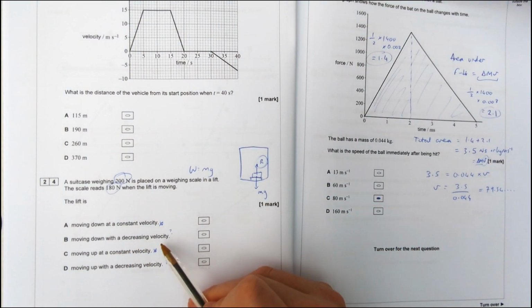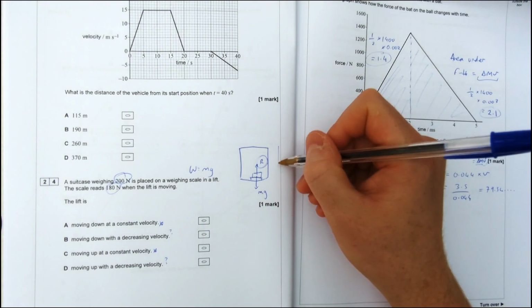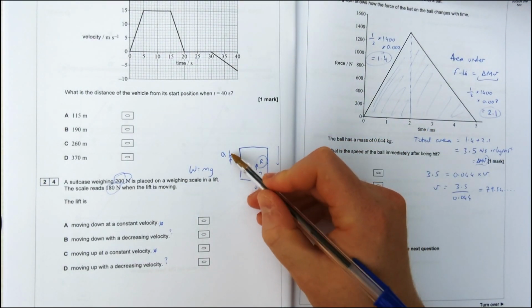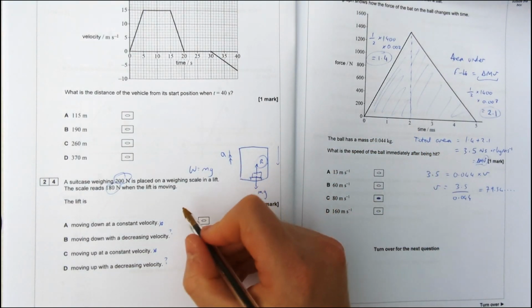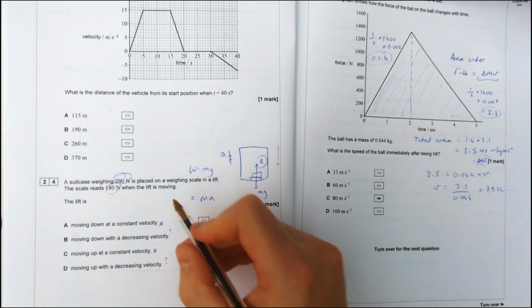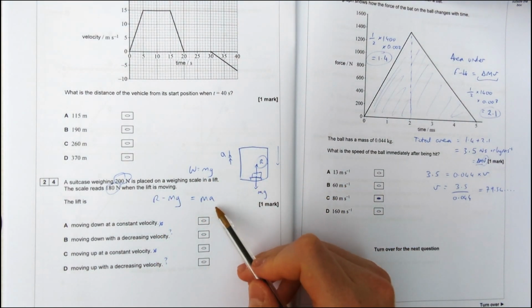So the first instance, B, we've got moving down with a decreasing velocity. So the lift is moving down, but because the velocity is decreasing, that's the same thing as saying it's accelerating upwards because it's slowing down. So in that case, we know that everything's got to equal ma. We've got R going upwards, so it's going to be R minus mg, and that's going to equal ma.